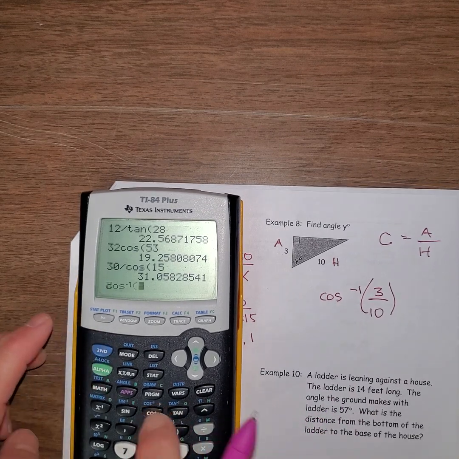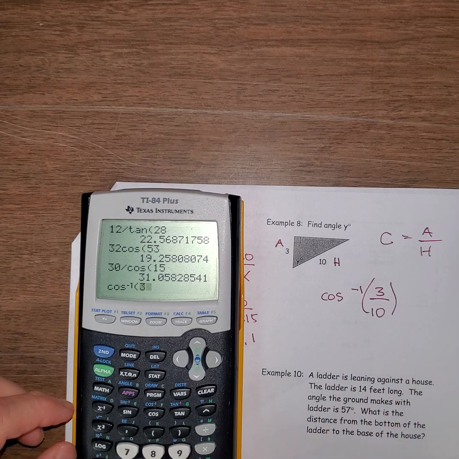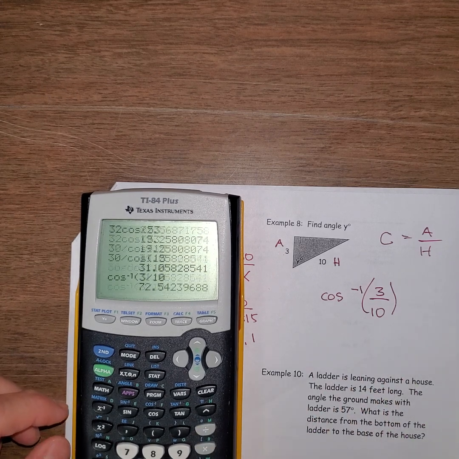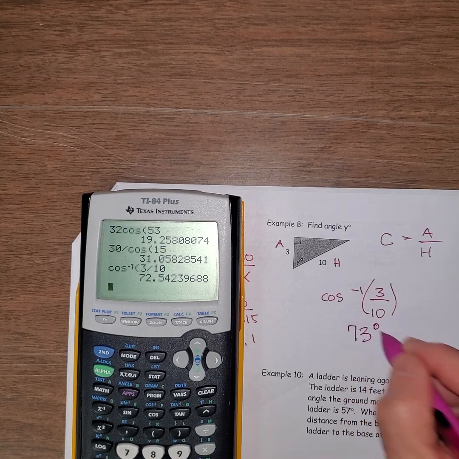That's second cosine on my calculator. On Desmos, just make sure it's in degree mode, and then you'll just find it under the functions. Use the scientific calculator, not the graphing calculator. Scientific calculator is better for trig. So 3 divided by 10, and you get 72 something. So that's 73 degrees.